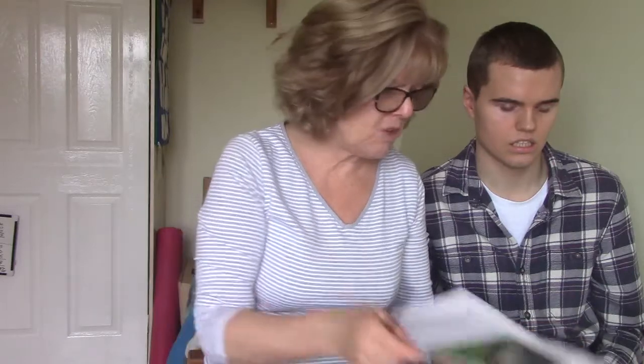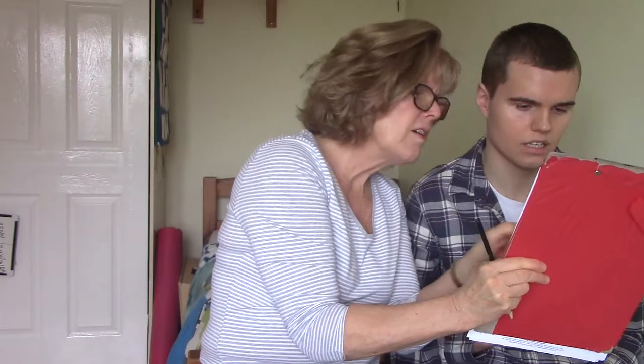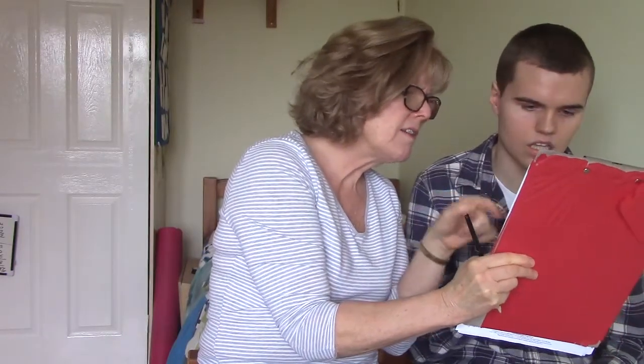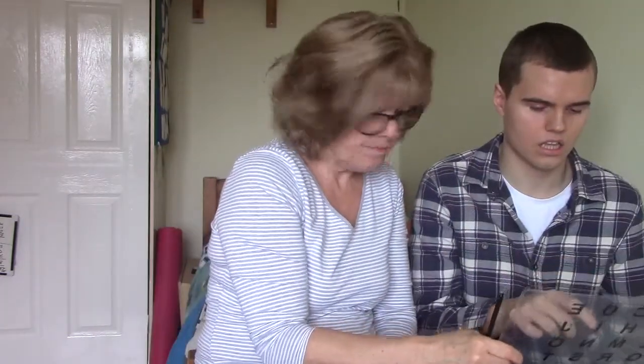So, to begin with, have a look at this picture. What can you see on it? There's a wing, eyes, legs, another leg. So, what is that picture?